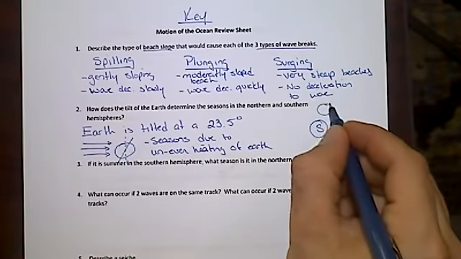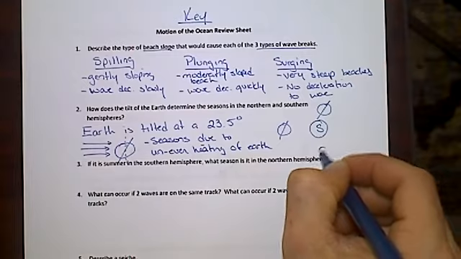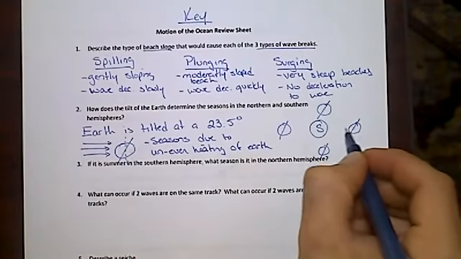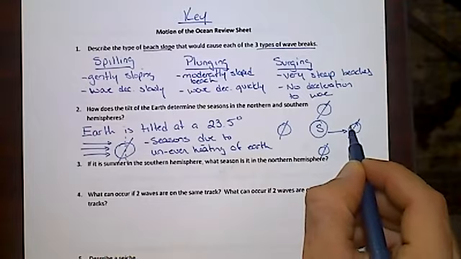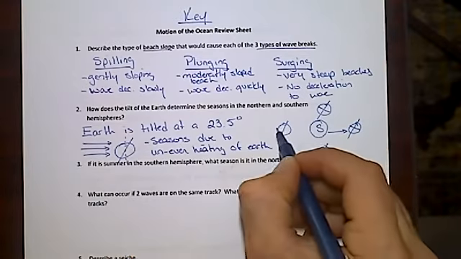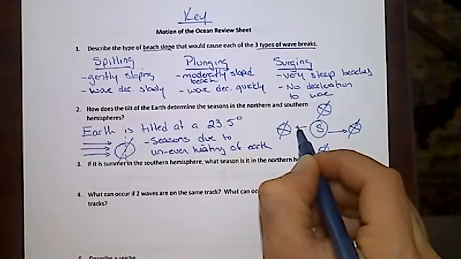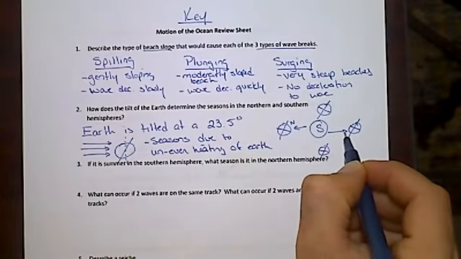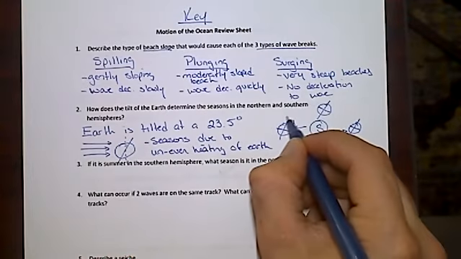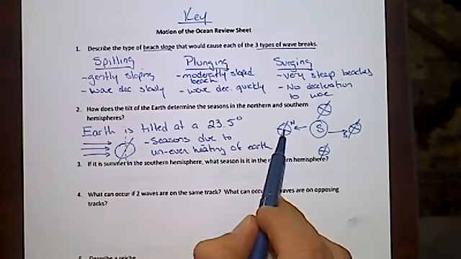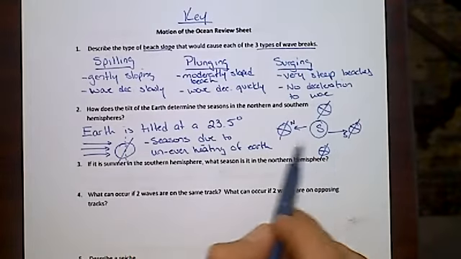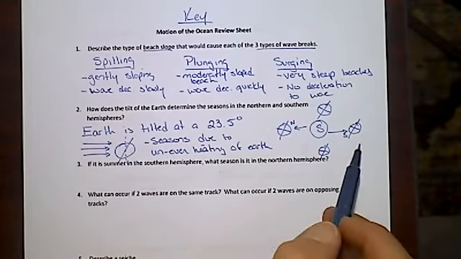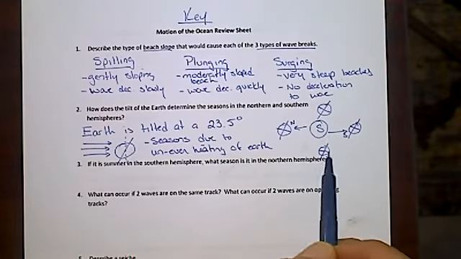as our Earth moves around, there are different points of the Earth that are receiving the maximum amount of sunlight. Here, the southern hemisphere is receiving it. Here, the northern hemisphere is receiving it. This would be summer for us in the northern hemisphere and winter for the southern hemisphere, like Australia. This over here would be our fall and our spring.